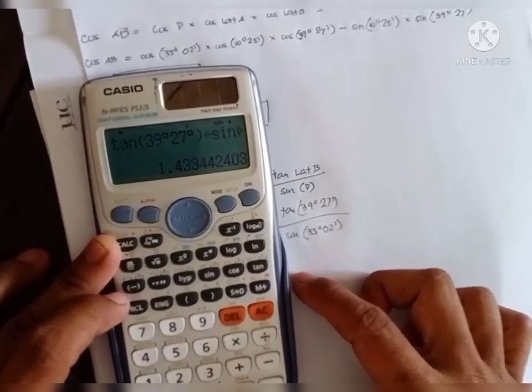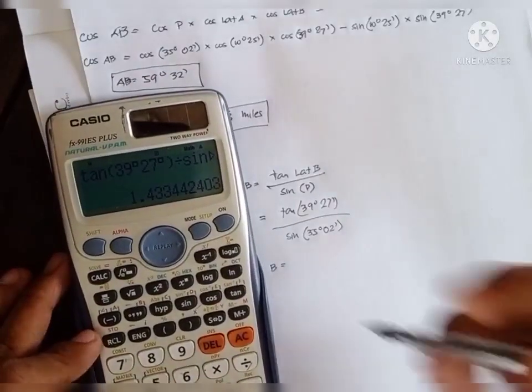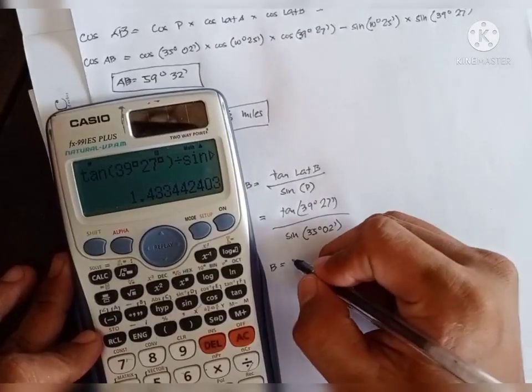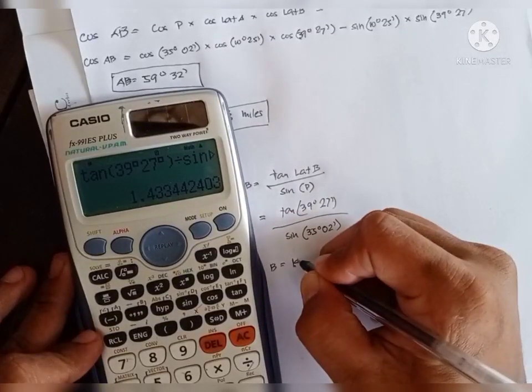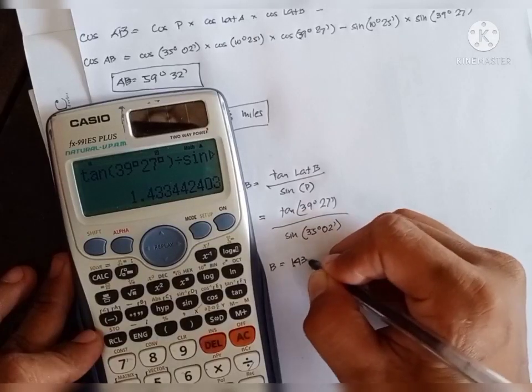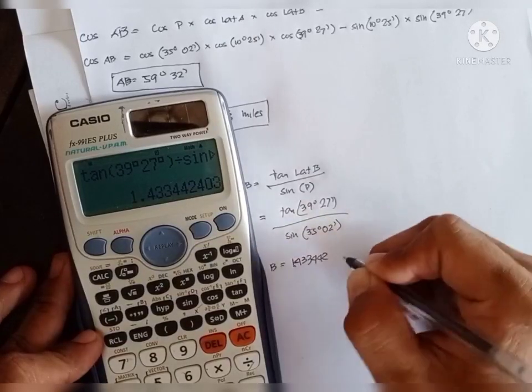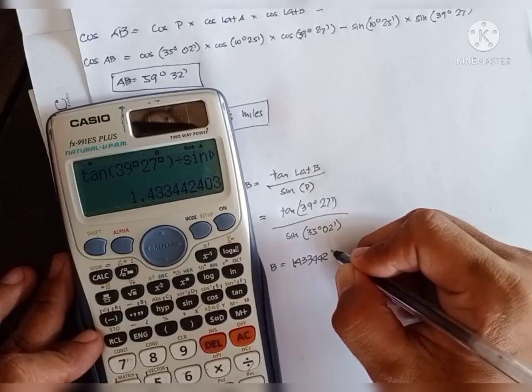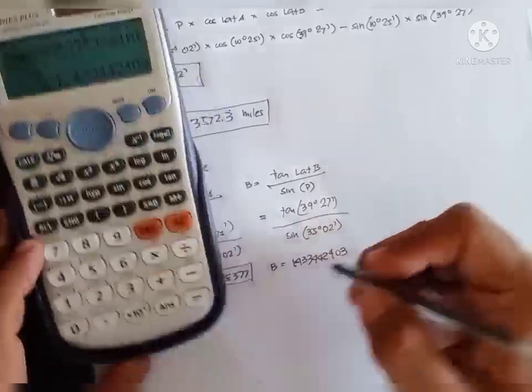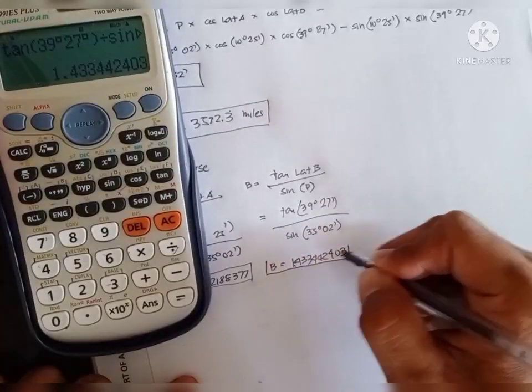So we will come up to the answer of 1.4133442. So here is our B.